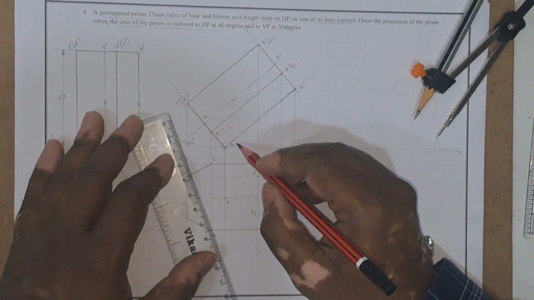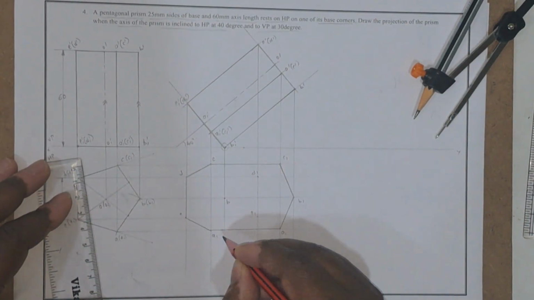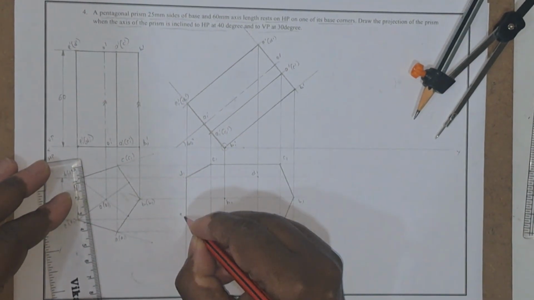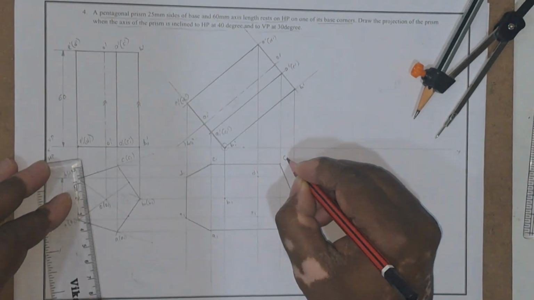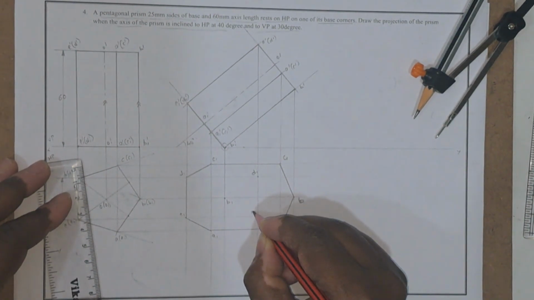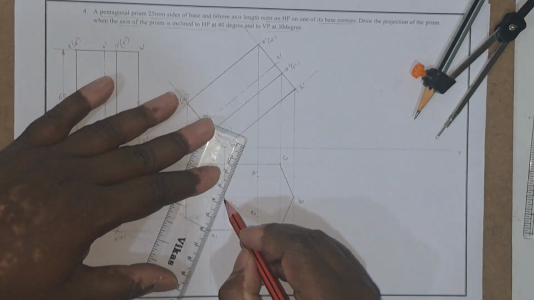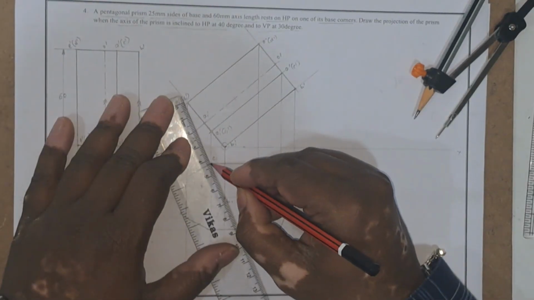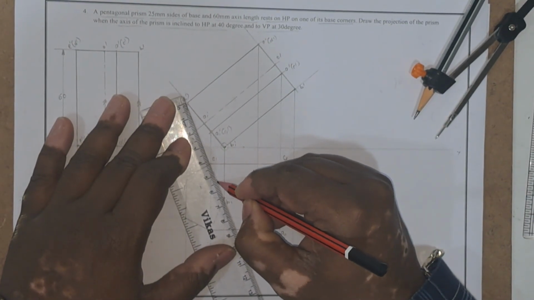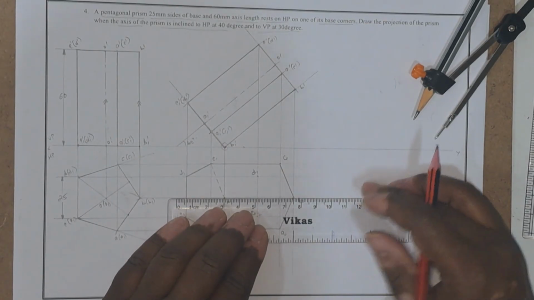I'm sorry, I think I have made a mistake. So this is A1, B1, C1, D1 and E1. This is just A, B, C, D and E. Right? So any line coming out of B1 will be a hidden line unless it is an outer edge. So B1 to A1 is not an outer edge. B1 to C1 again not an outer edge. And B1 to B again is not an outer edge.